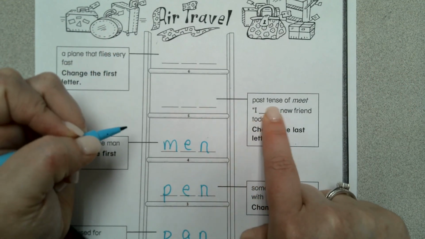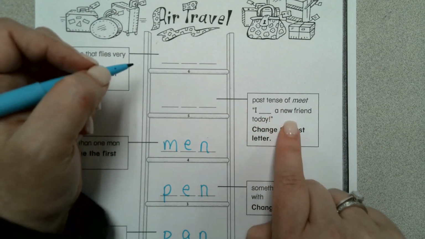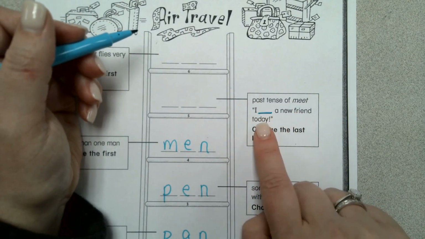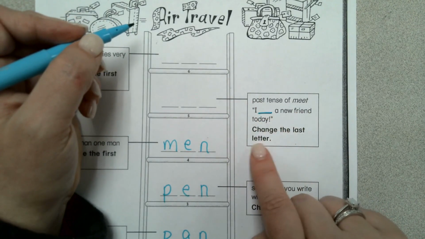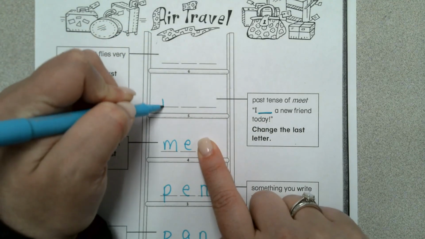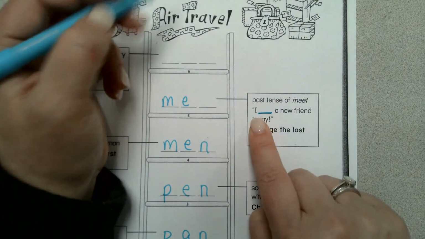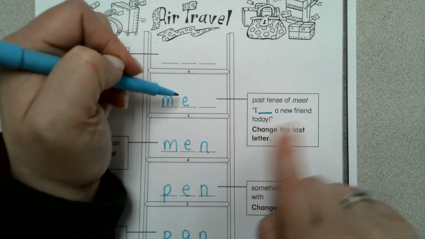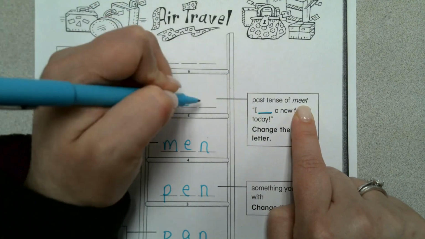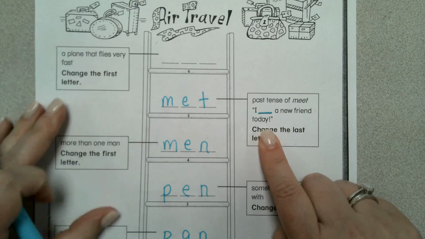It says past tense of meet. Past means it already happened. Here's a sentence where I could fill in the blank. I blank a new friend today. Change the last letter. So I'm going to take off the last letter, keep the M and E. All right, I met a new friend today, and it's the past tense of meet. Well, if I already meet somebody, that means I met them, like I met a new friend today.